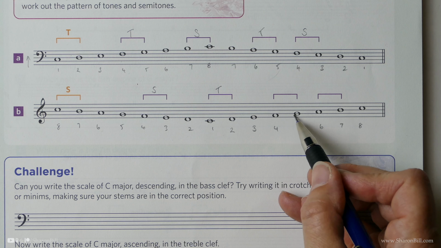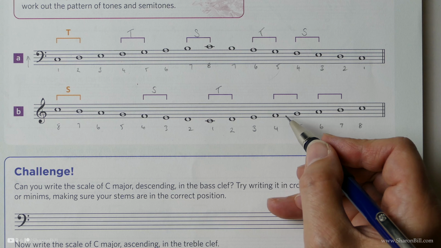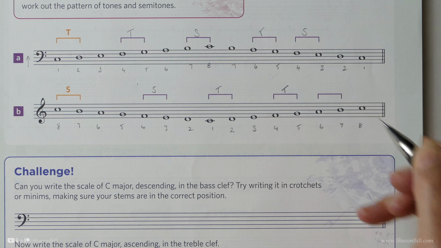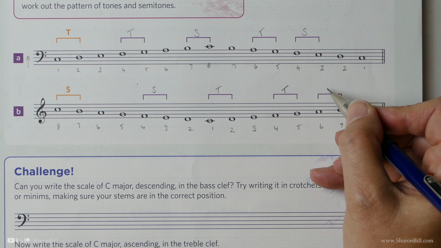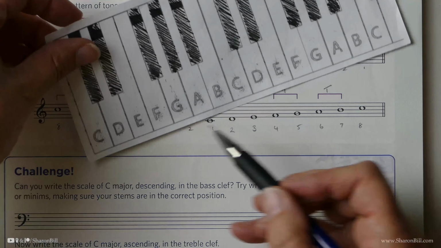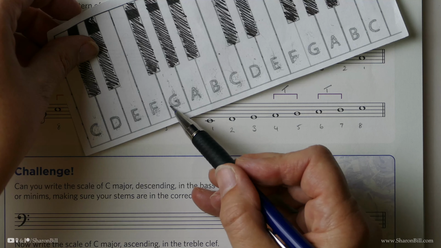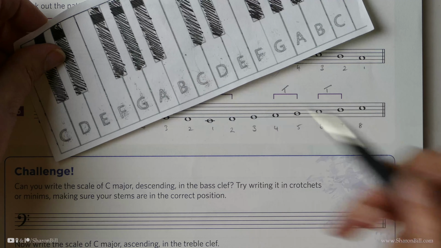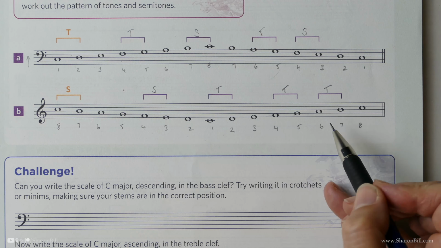So here we have 4 to 5. Again, that's not a semitone. 3 to 4 is a semitone. 4 to 5 is a tone. 6 to 7 is also a tone. And you can double check that. We can see that F to G is a tone and A to B is a full tone, a full step as well. And so that's quickly and easily sorted if you just remember the little formula: 3 to 4, 7 to 8 for semitones.